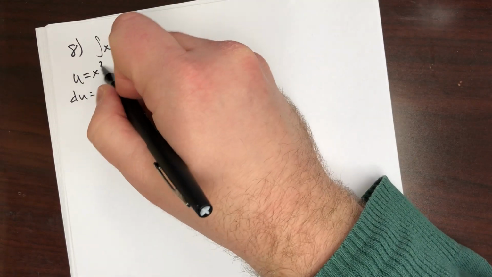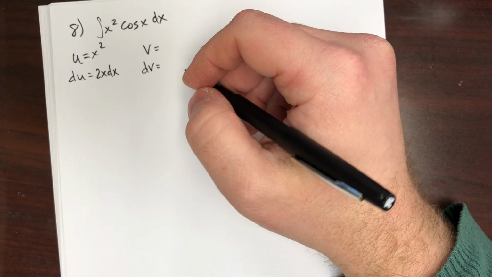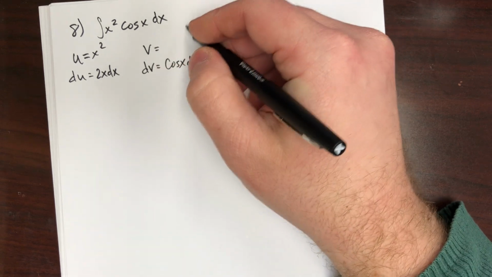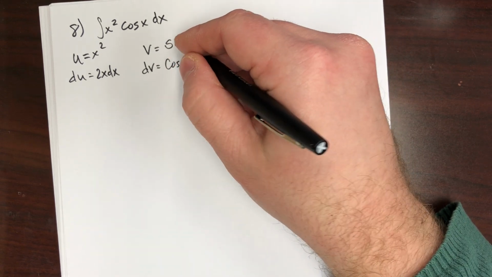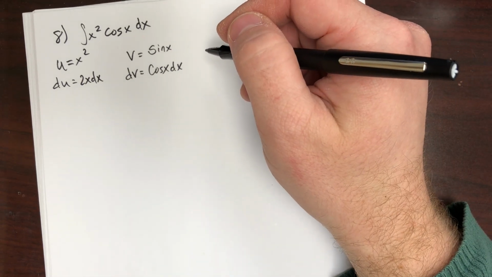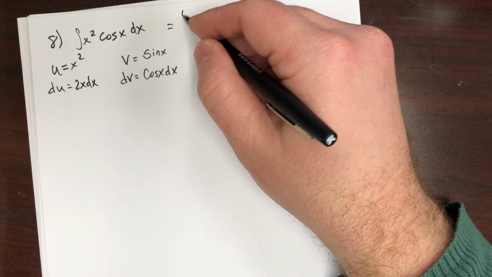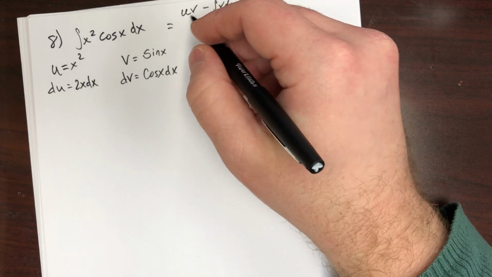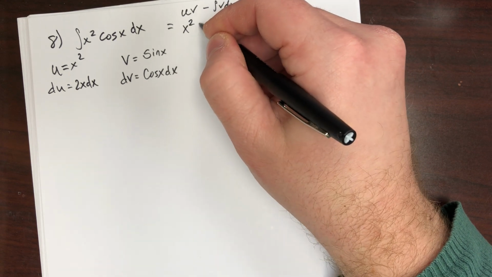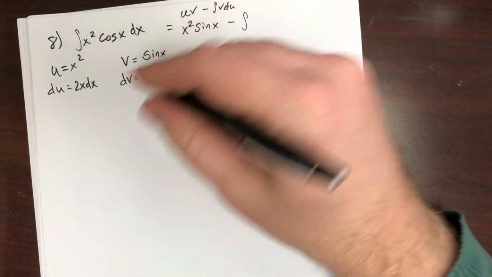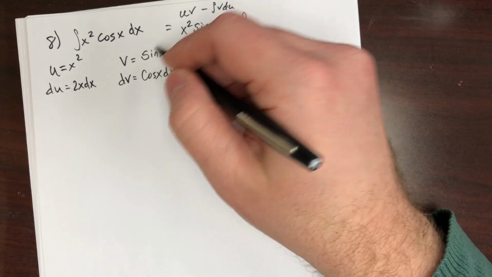So I'll make my u x squared, make our du 2x dx. Then we'll make dv cosine x dx, make v, oh, almost wrote negative sign, sine x. All right, so if we do that, uv minus the integral of v du, so u will be x squared, v will be sine x, minus the integral of v du. So that's going to be the 2x dx and a sine x.